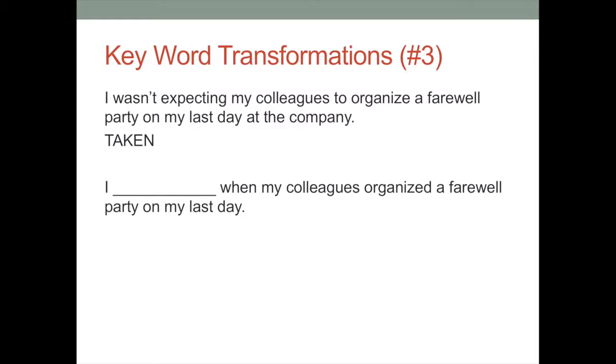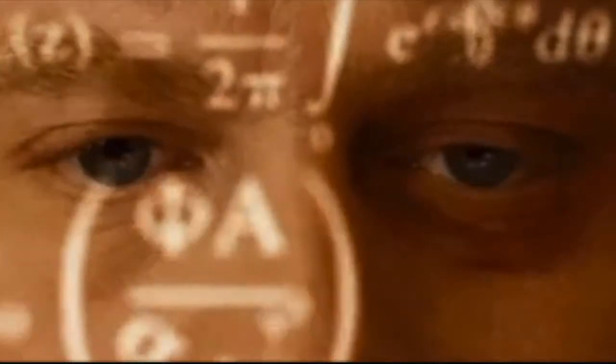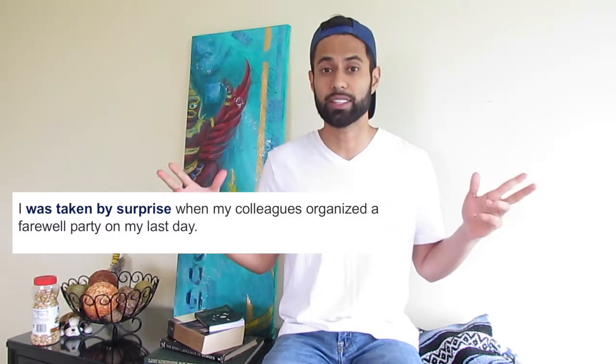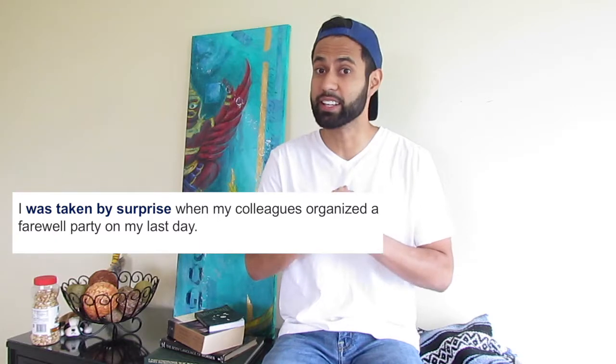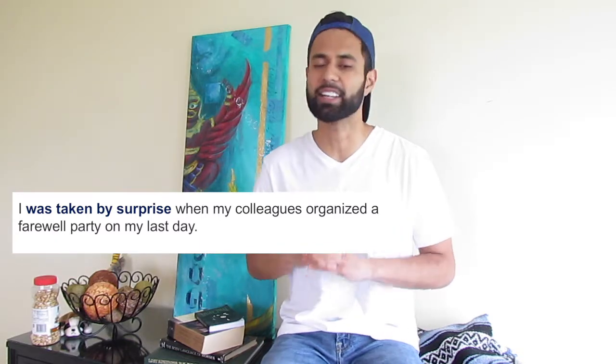Number three. I wasn't expecting my colleagues to organize a farewell party on my last day at the company. The keyword is taken. And the sentence to transform: I blank when my colleagues organized a farewell party on my last day. And the answer is, I was taken by surprise when my colleagues organized a farewell party on my last day.